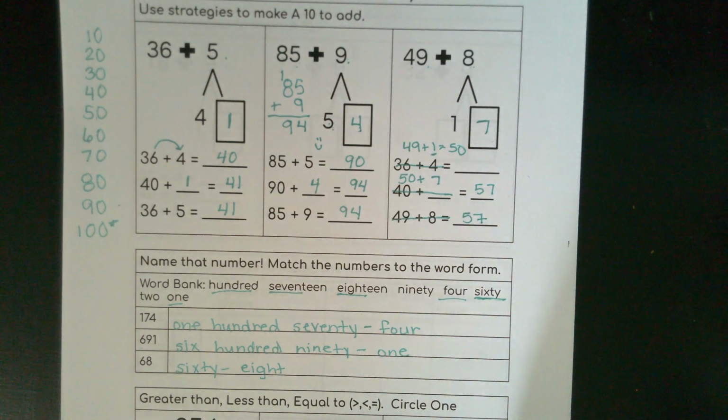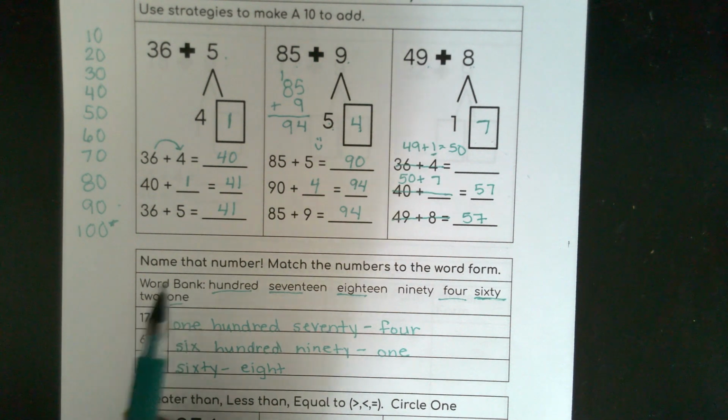You're such a genius. I know you got that. We've been doing a lot with Name That Number, so I know you've probably gotten that.